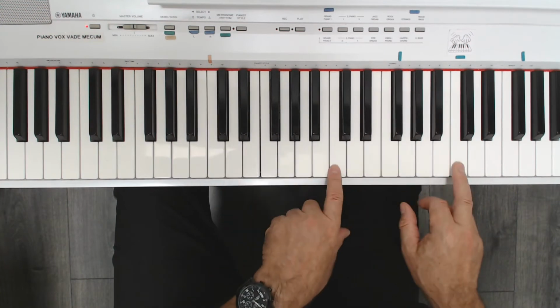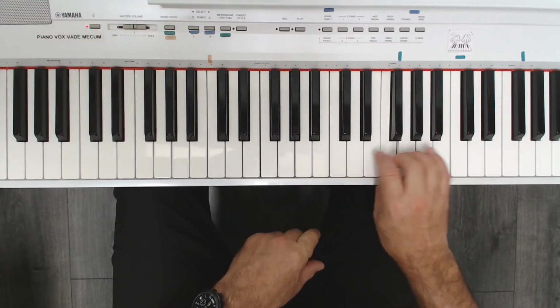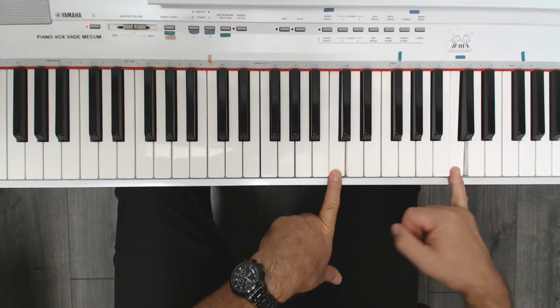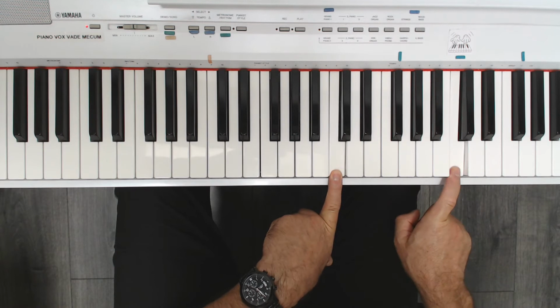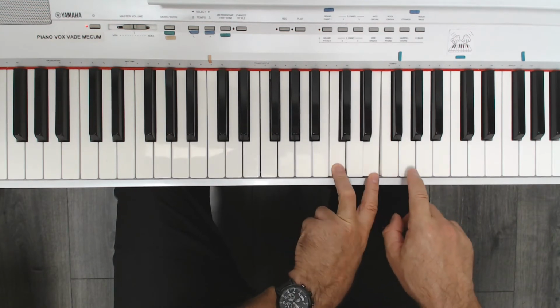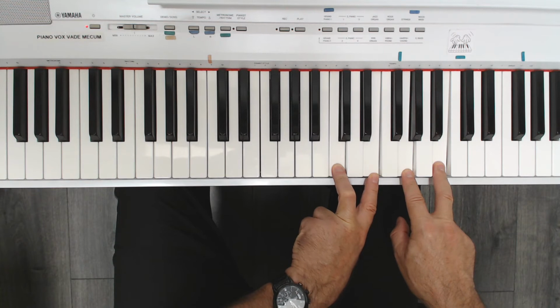So we are playing in C major, on the C scale: 1, 2, 3, 4, 5, 6, 7, 8. This is very easy, from the C to the C. So we have the root, the third, the fifth, and the major 7. I say that in all the tutorials.